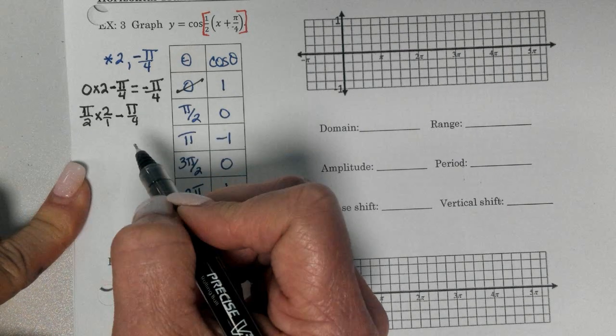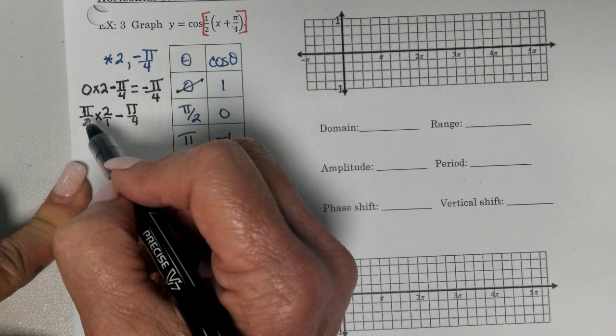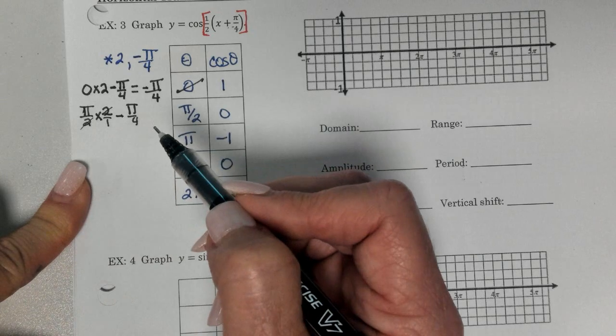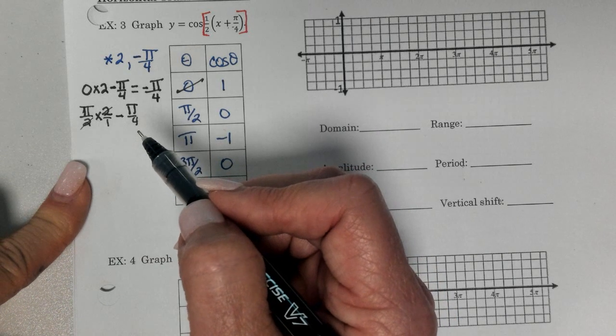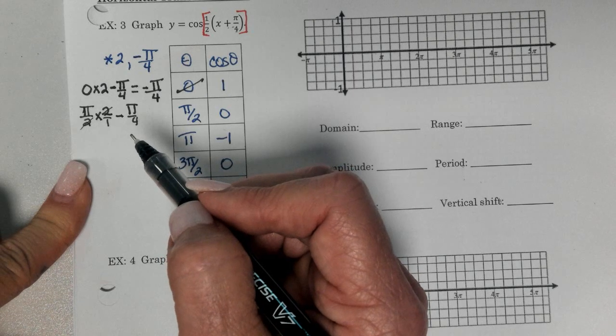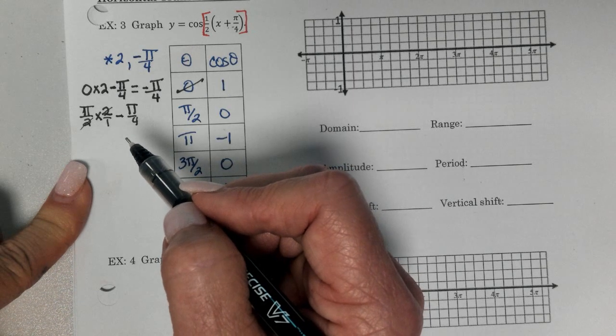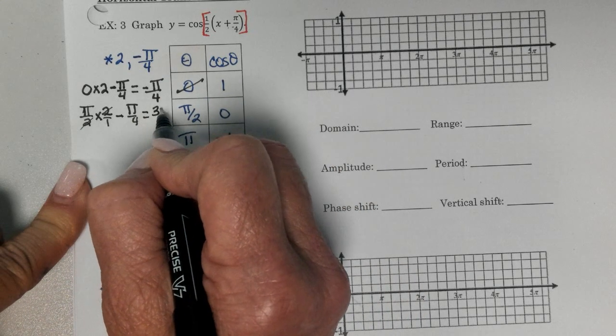What happens when I multiply pi over 2 times 2? Yeah, they cancel and you have pi. Now, what is pi minus pi over 4? And I want you to visualize the unit circle. If you're at pi and you go back pi over 4, where'd you land? 3 pi over 4.